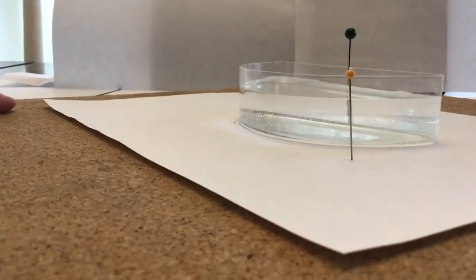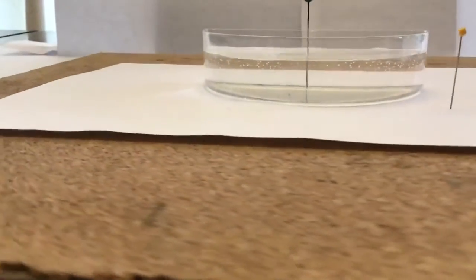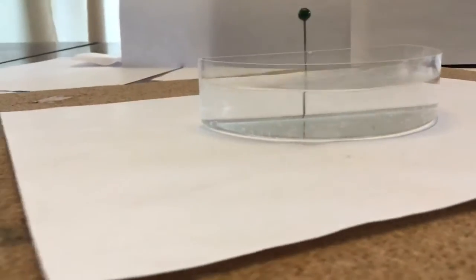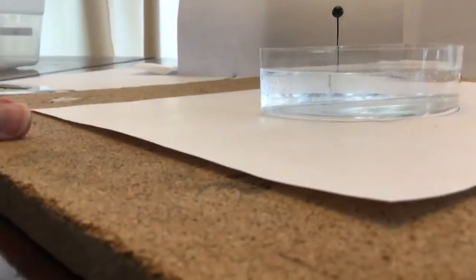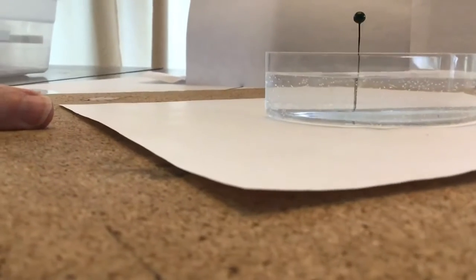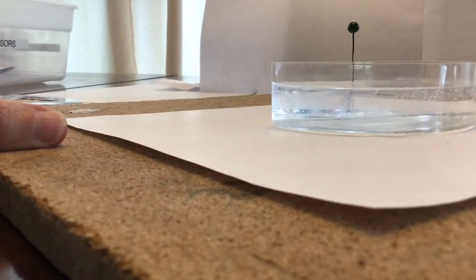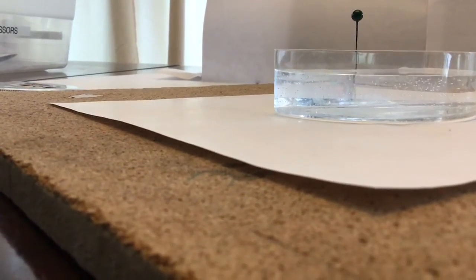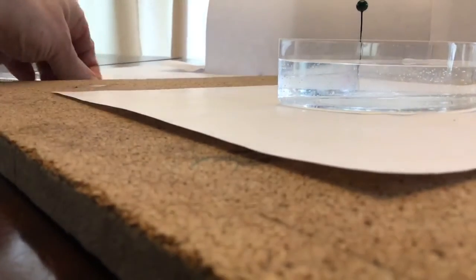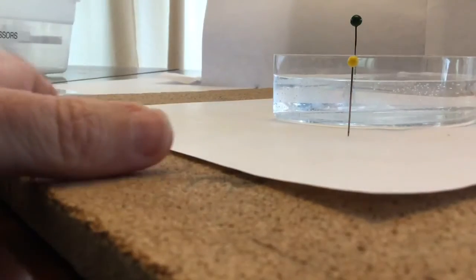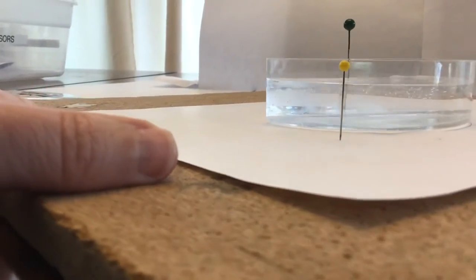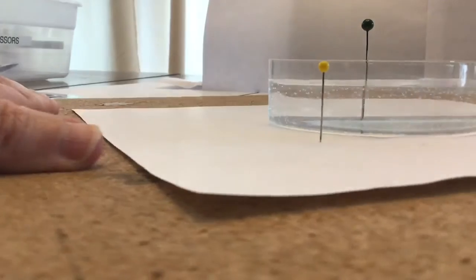Then I'm going to go over the other side and do the same thing. I'm going to watch till that pin disappears. Oh, and there it goes. It disappears. Right there. All right, so then, again, I mark that spot right where I see that pin at. I can see it, and then it disappears.